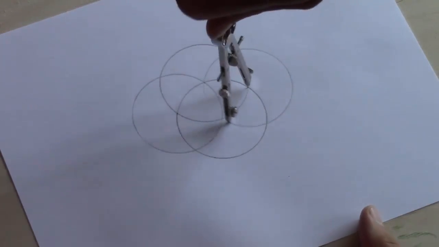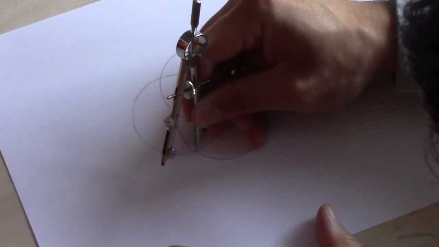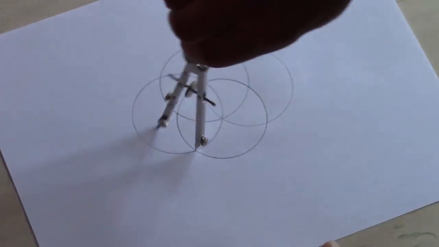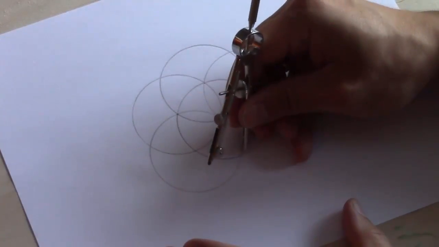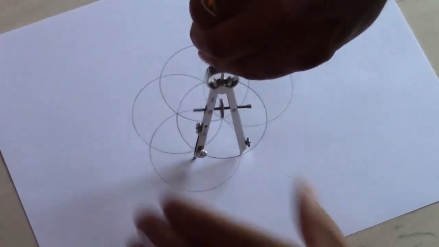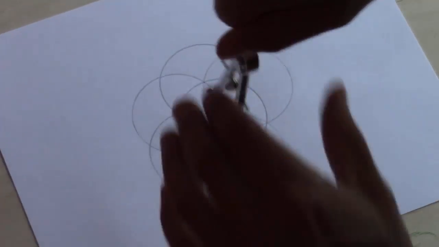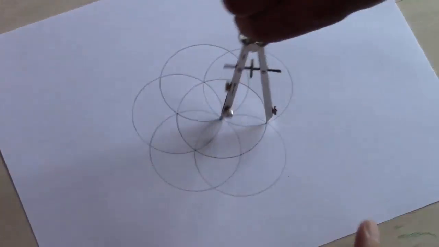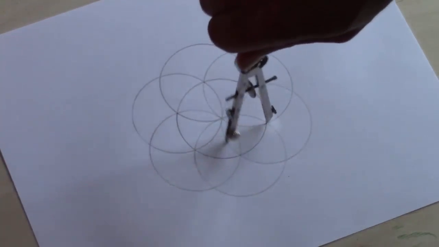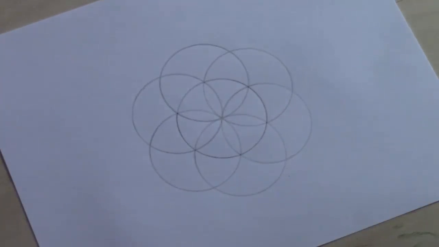Now we have 4 circles, and we continue to do this all the way around. And that's 5 circles, 6 circles, and 7 circles. And now we have our seed of life.